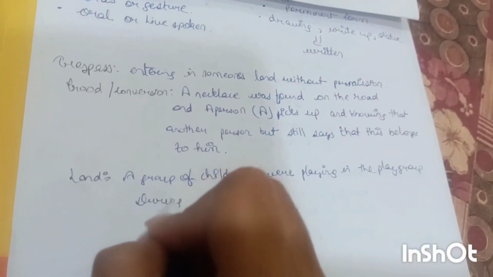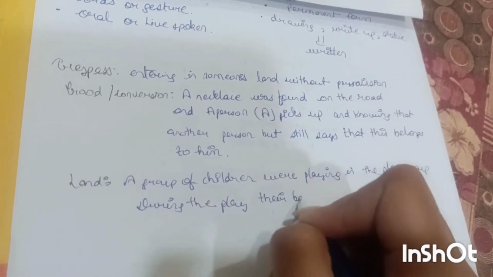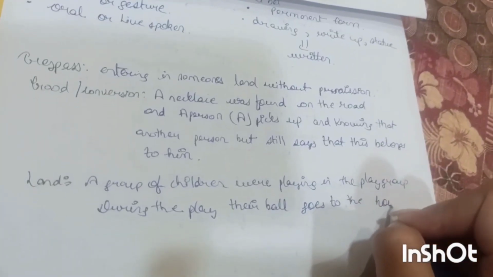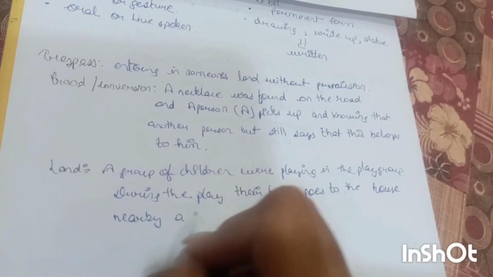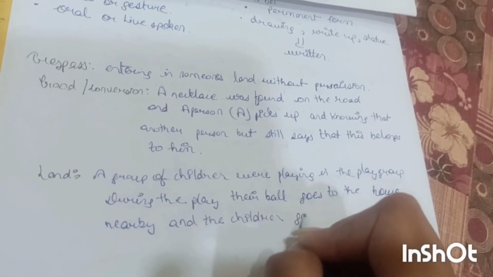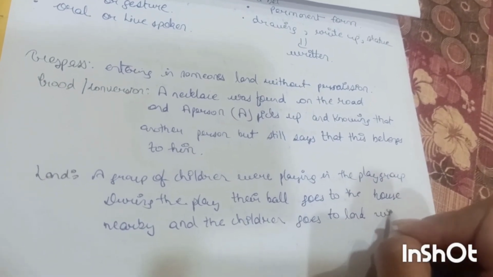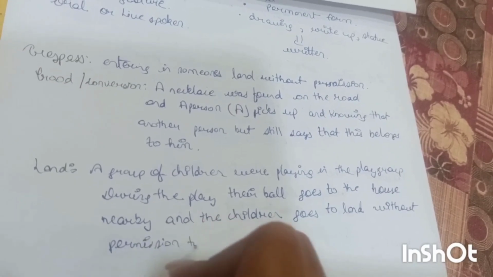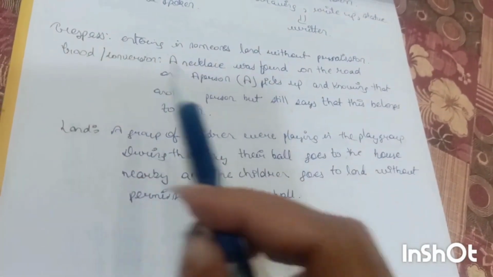During the play, their ball goes to the house nearby, and the child goes onto the land without permission to get his ball. So this is the case of trespass to land.